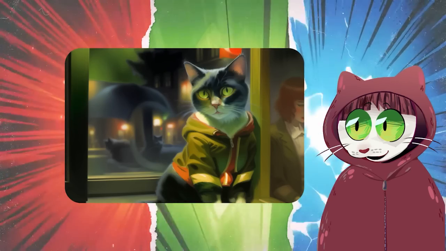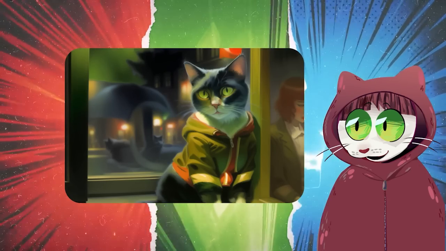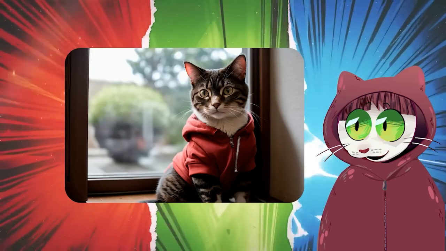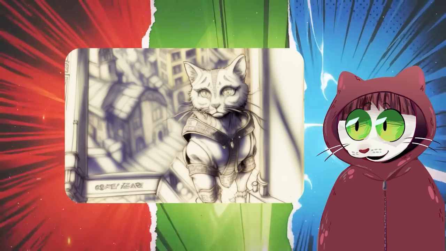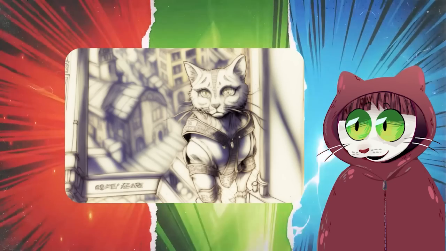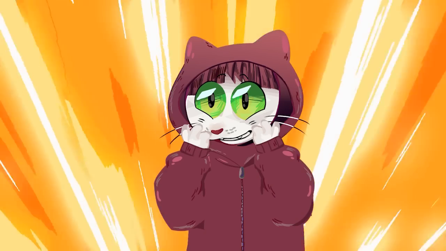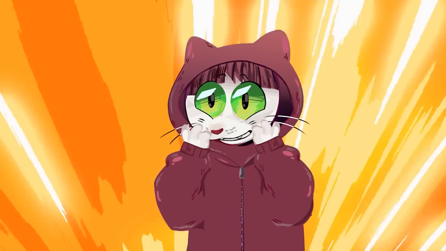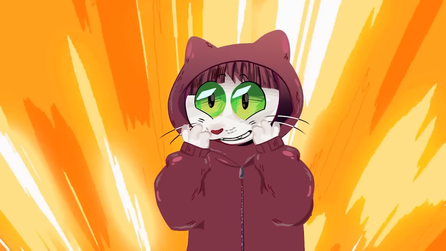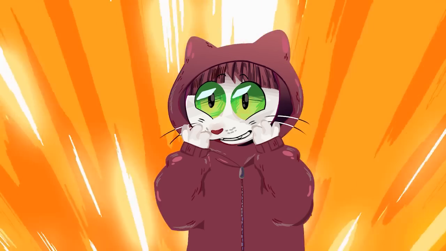Not only that, but you're able to transfer styles as well. You'll be able to take a piece of artwork and apply the style to your own images using ControlNet. This ControlNet model not only works in SD 1.5 based models, but there is also an SDXL version as well.